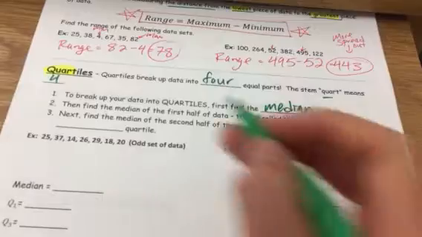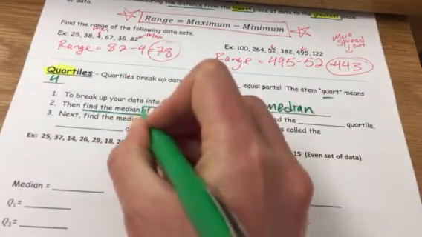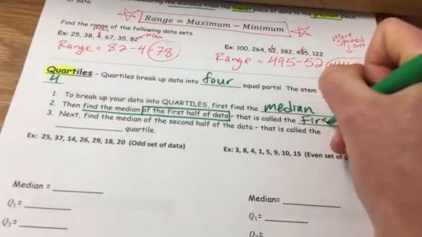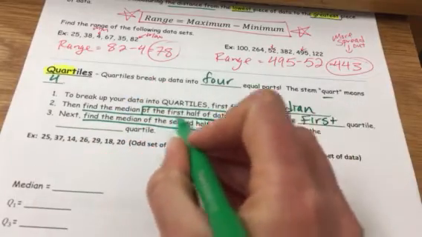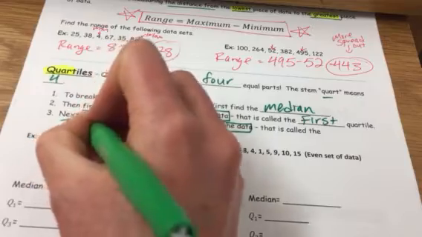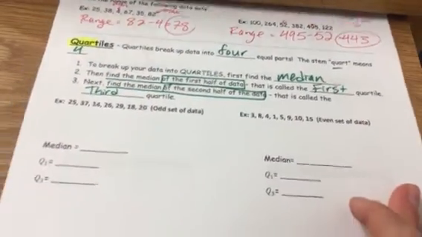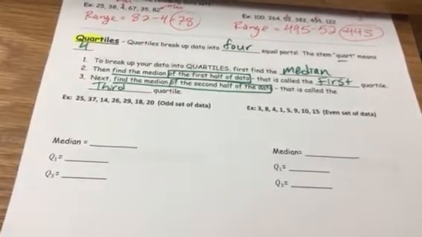Then we're going to find the median of the first half of data. That's called the first quartile. Then we're going to find the median of the second half of data, and that's called the third quartile. I'm going to do an example to help make sense out of this, and I think visually you're going to understand pretty quickly. I just have to go through an example first.